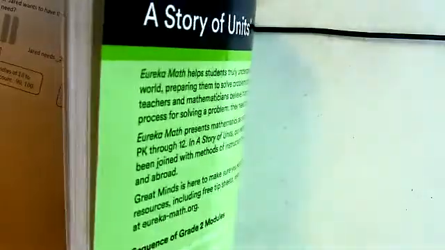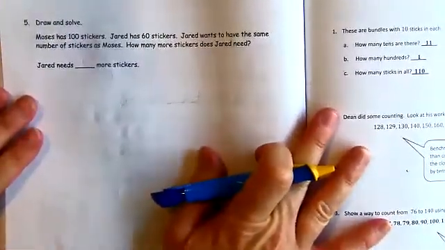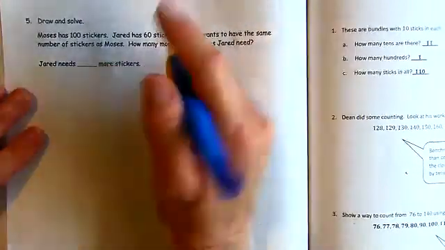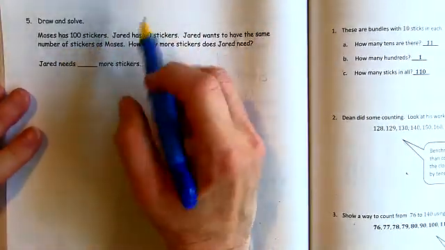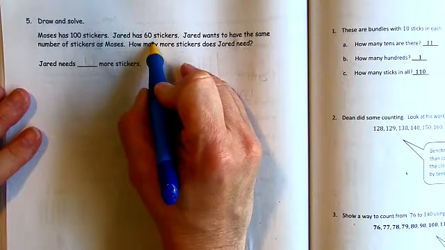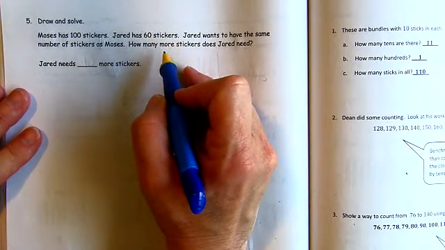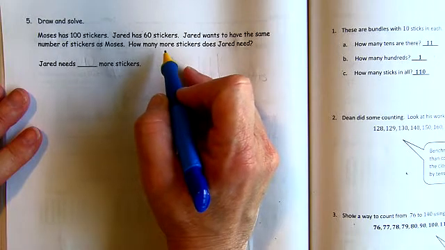If you need to pause, you can. I'm going to just turn the page. We only have one question left. It's like the last one in our homework helper. This time, Moses has 100 stickers. Jared has 60. Jared wants to have the same number of stickers as Moses. How many more does Jared need?